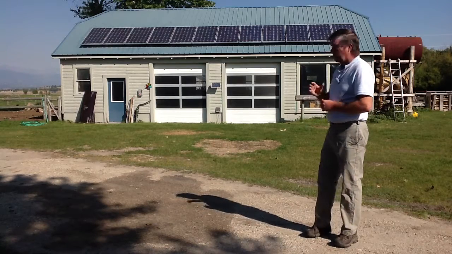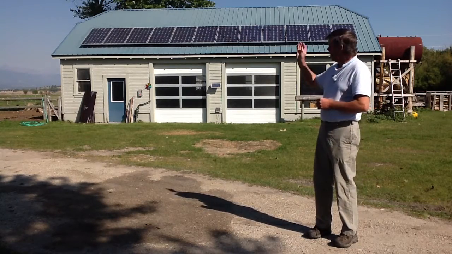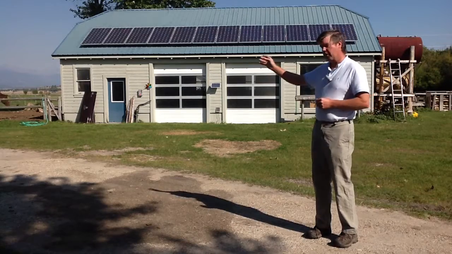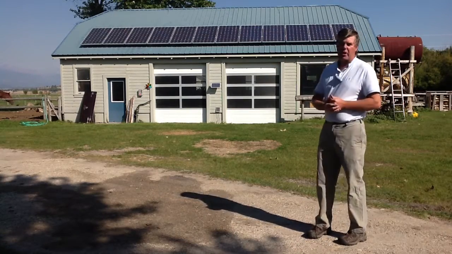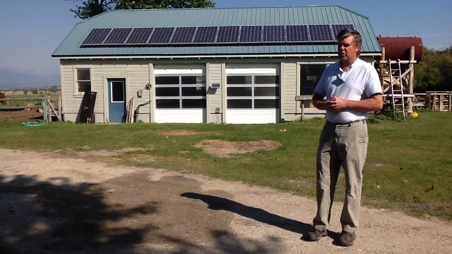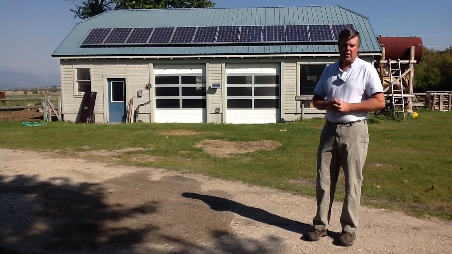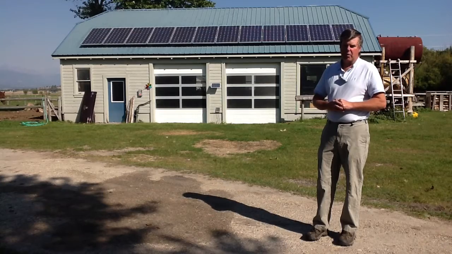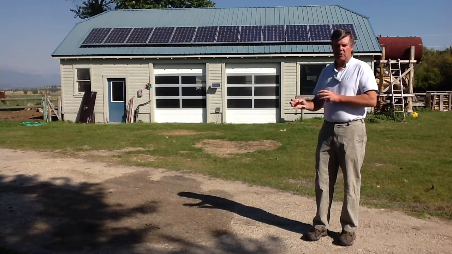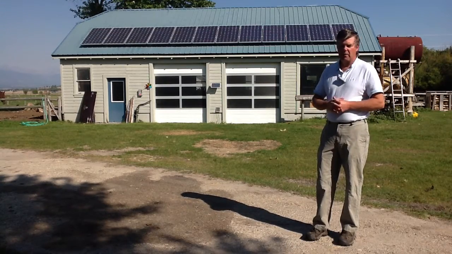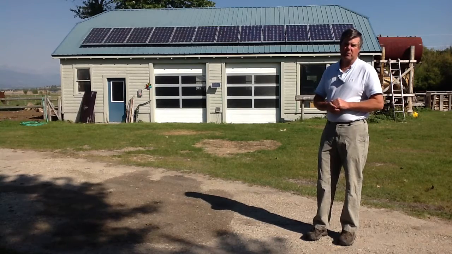So I've got here 12 modules, and I've got the farthest west module on a microinverter, and the other 11 modules on a string inverter. String inverters, microinverters, there's been debate, there's a lot of talk about both, and we deal with both because there's great applications for both, and there's advantages and disadvantages to both systems.